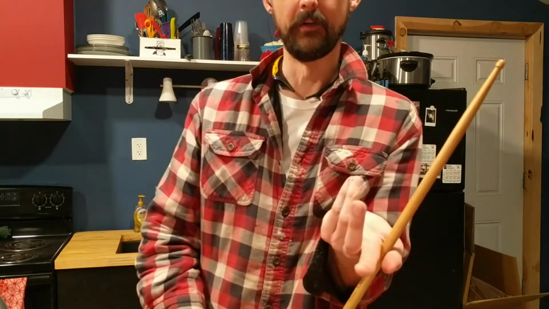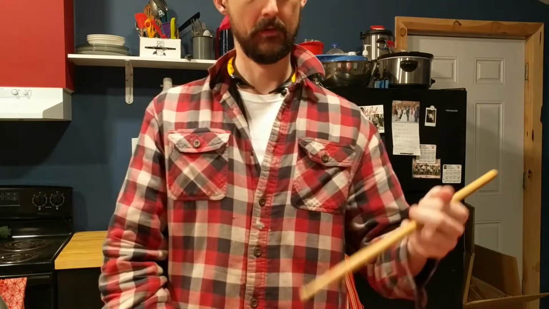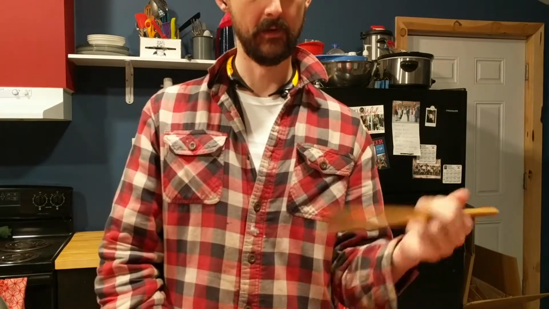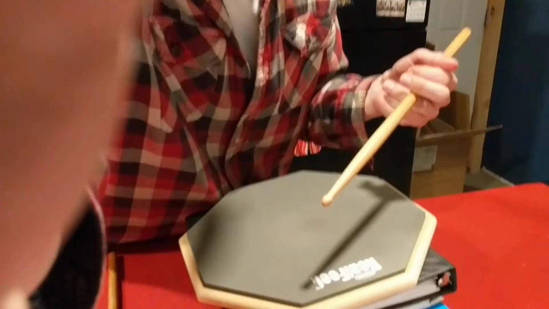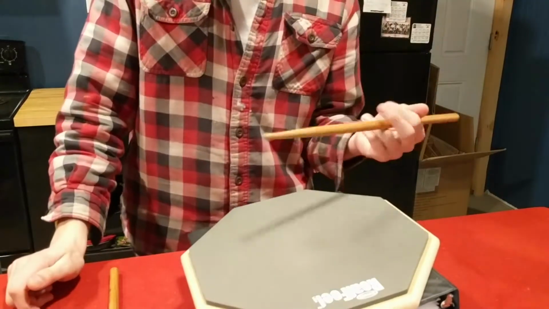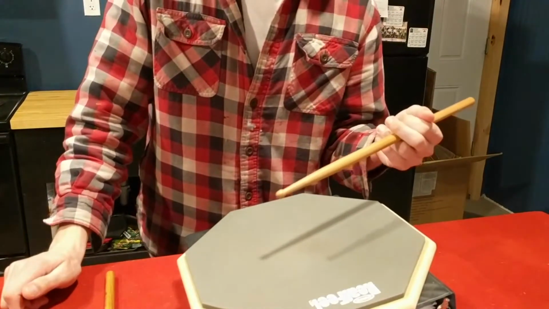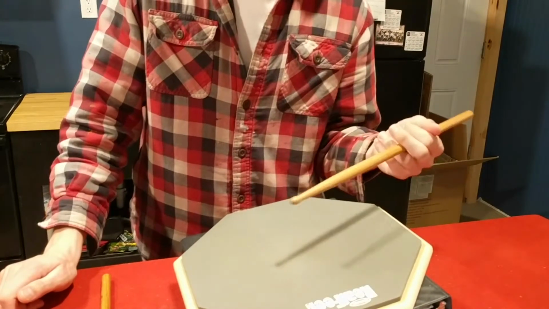Because you can go wide open and really have it only in your thumb, which gives you a lot of swing, but then it's a matter of snapping my fingers back together to catch after the hit.